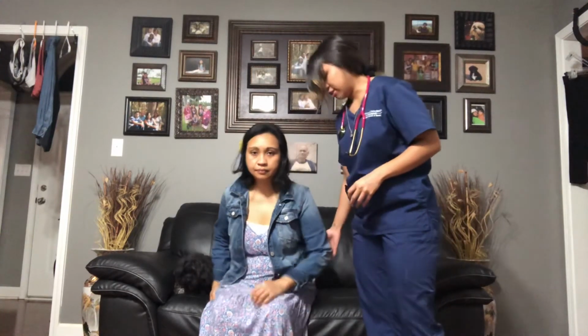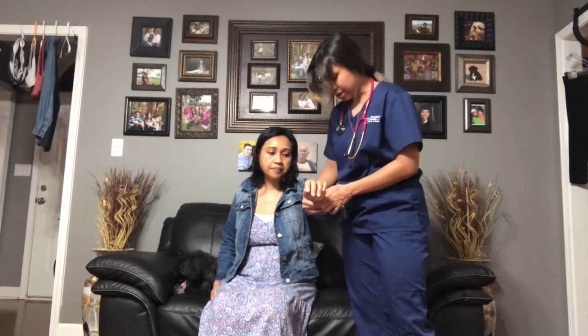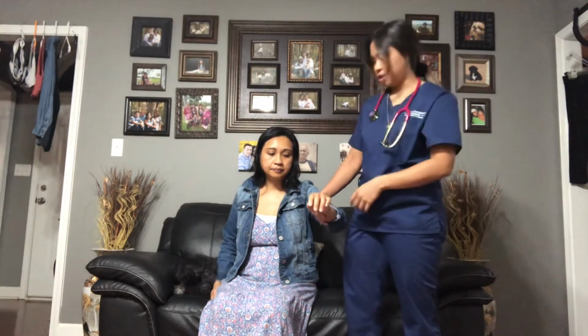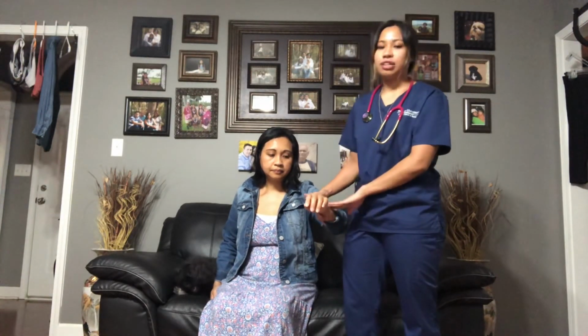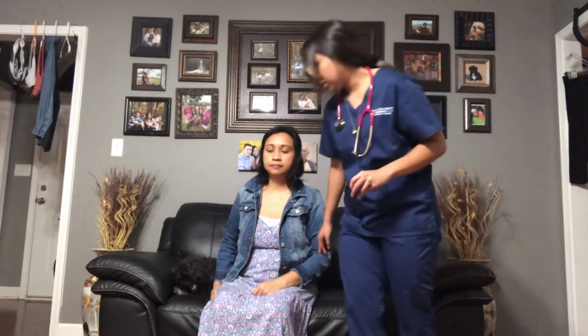And then we'll just do a generalized assessment. So I'm gonna check her skin. So there is no edema when I press down. Her temperature is warm. Her skin color is appropriate for her race and ethnicity. Her skin is adequately moisturized with no excessive dryness. And there's also no scars, incisions, or wounds present on her skin anywhere. And then she also has no drains or tubes coming out of her chest or arms or anywhere else on her body.